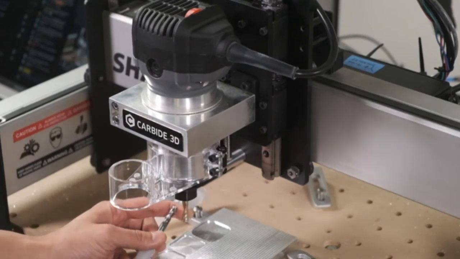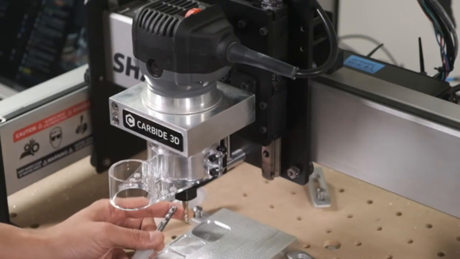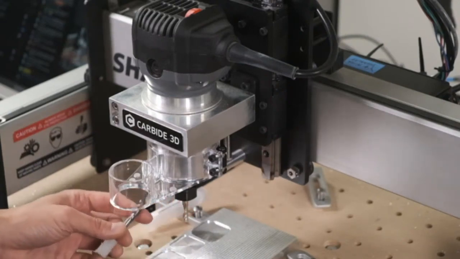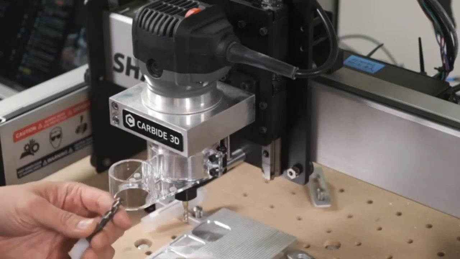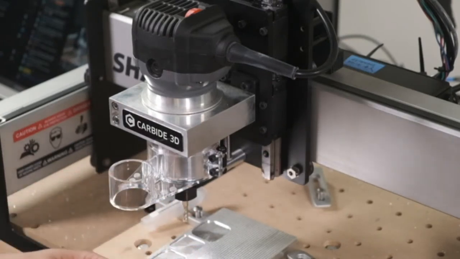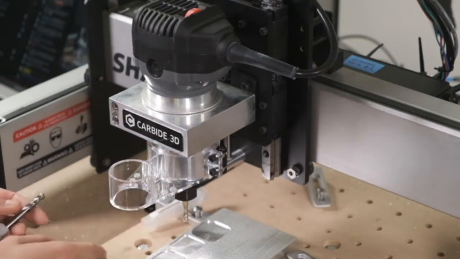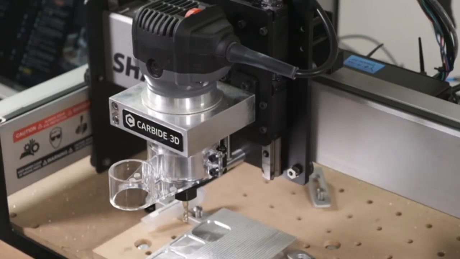So in theory, it makes it a little bit harder, a little more slippery at the molecular level, helps dissipate heat. But there's no reason that a plain carbide end mill won't be able to cut into aluminum just as well. This just gives you a little extra safety net in terms of cutting successfully and not clogging your cutter.